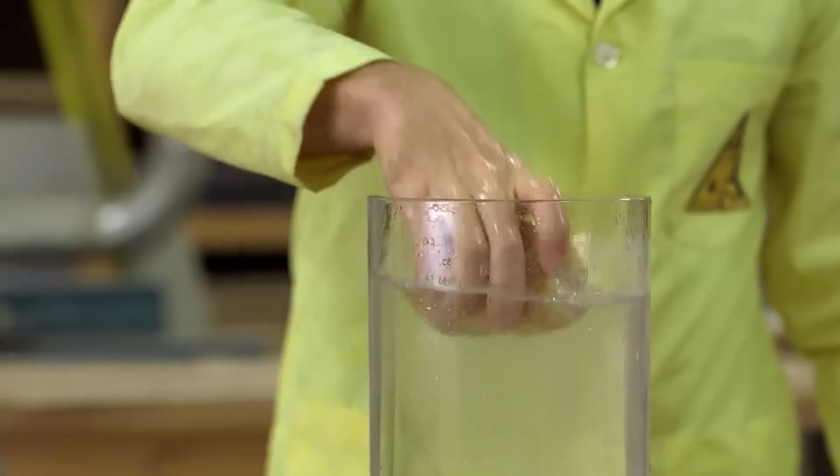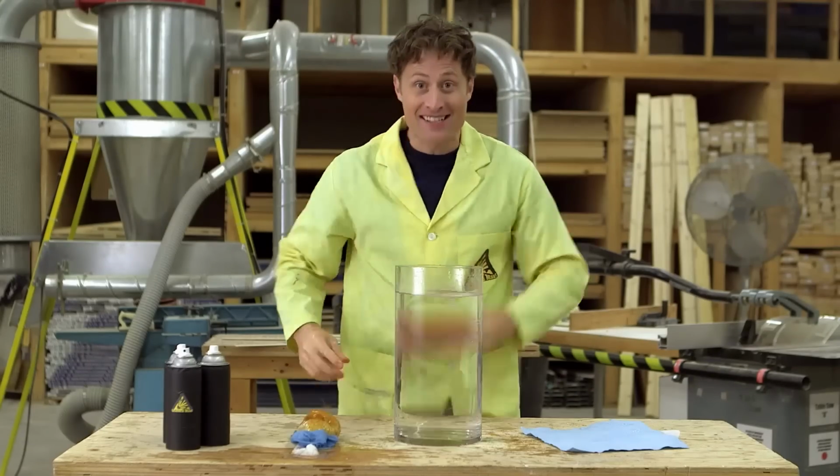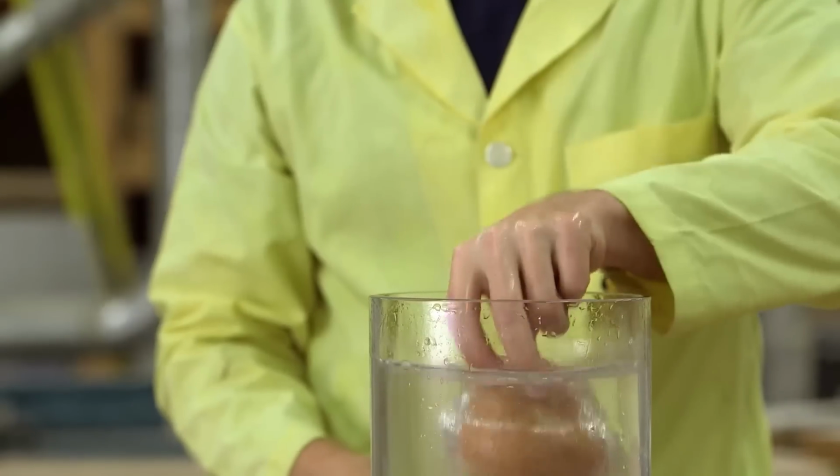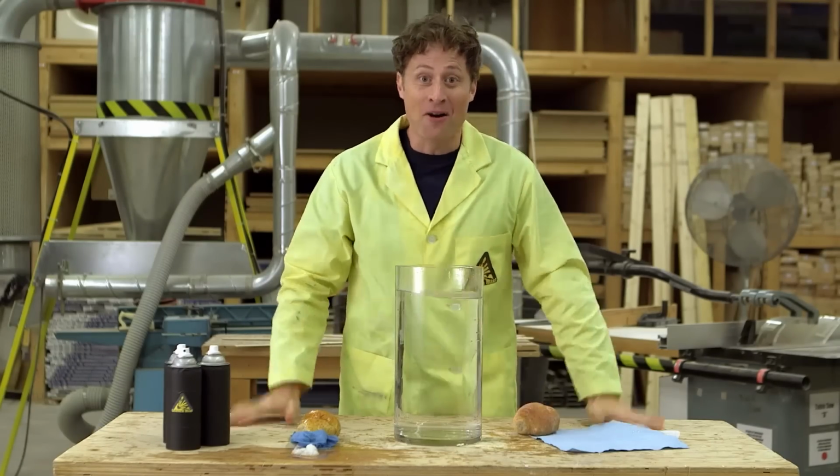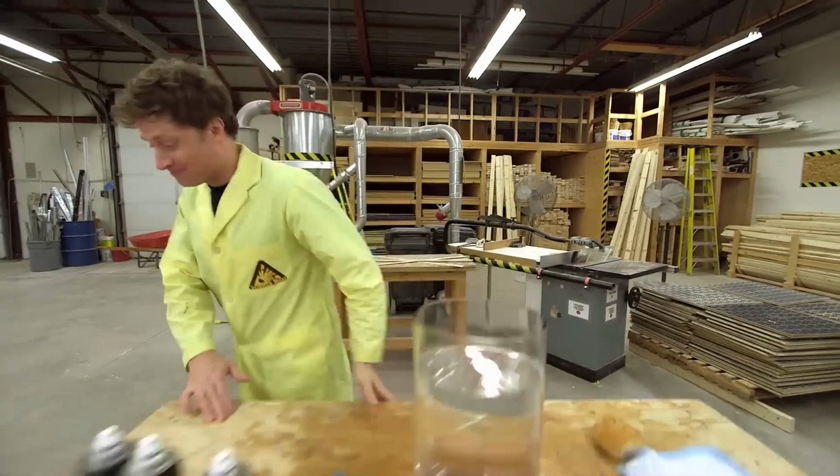Dinner rolls really don't like water. See? Gross. But a dinner roll coated in hydrophobic coating? Weird. Just don't eat it. Now, it's time to max it out.